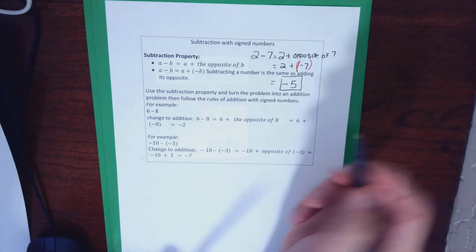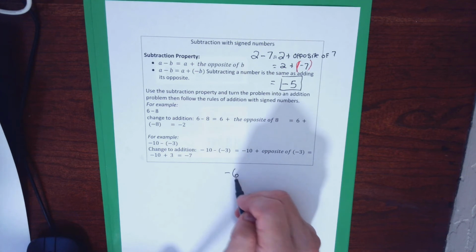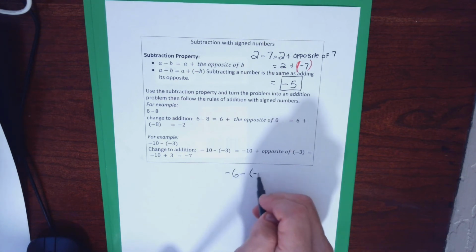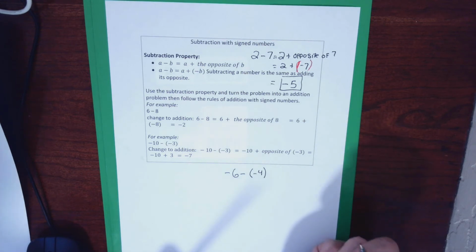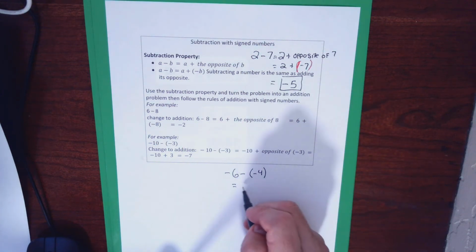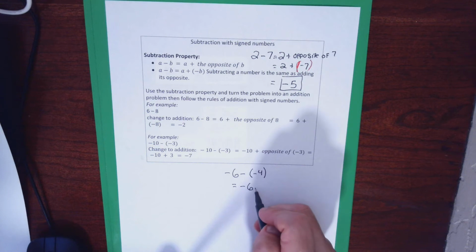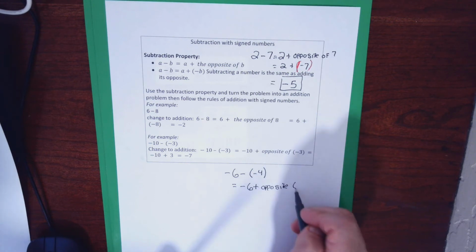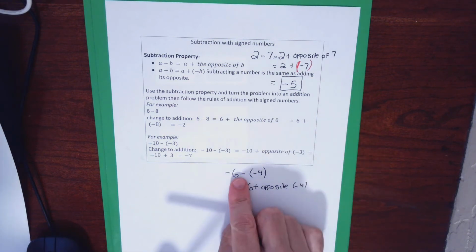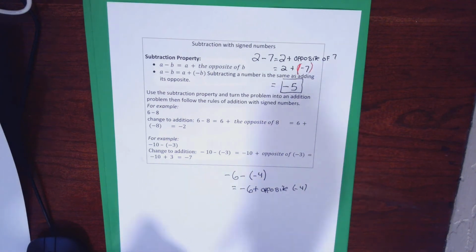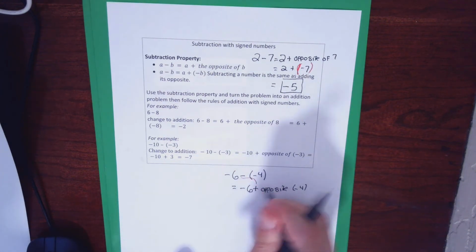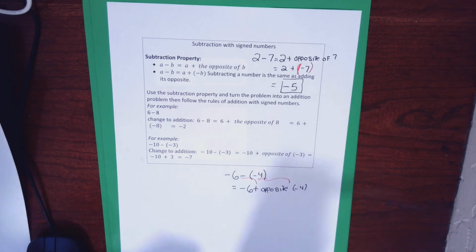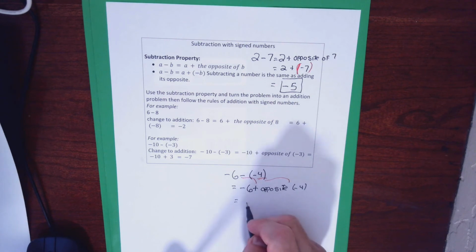I'll do another example, like if I had negative 6 minus negative 4. This is a subtraction problem. Negative 6 minus negative 4 is the same as negative 6 plus the opposite of negative 4. Anytime I have a subtraction problem, I could change that subtraction to addition if I find the opposite of what's being subtracted. And I did it in words just because I think maybe that helps at the beginning.